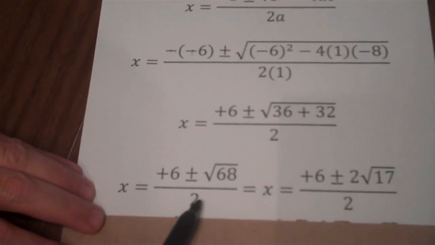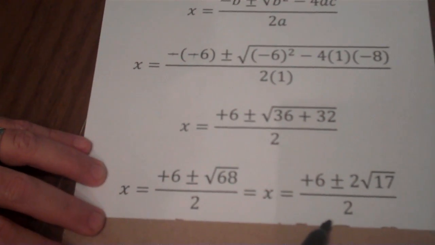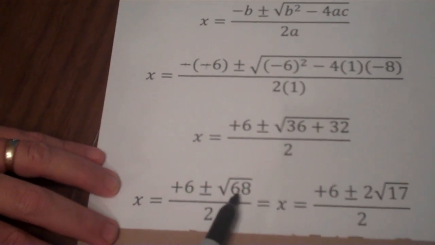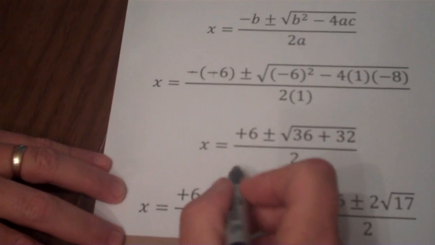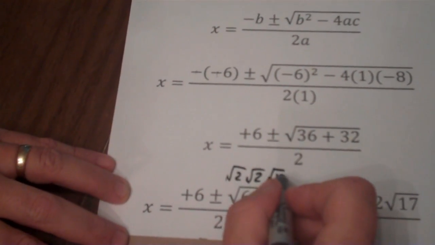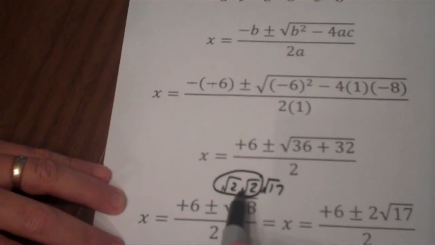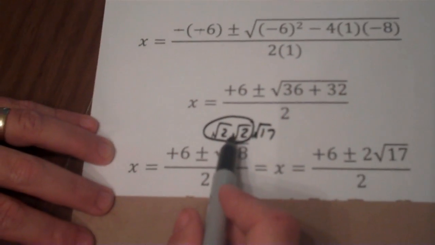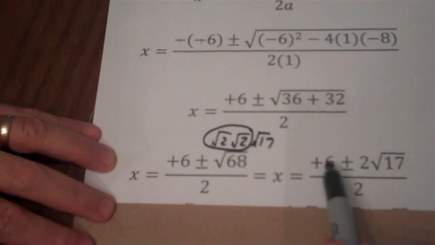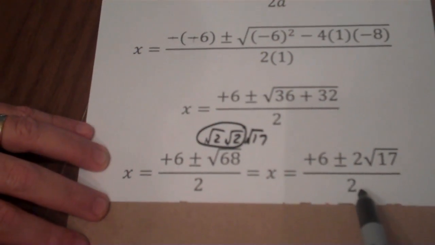I will accept this on the test, but just as an exercise, let's reduce the radical and the fraction. First of all, if you reduce this radical, it actually becomes the square root of 2 times the square root of 2 times the square root of 17. Now the square root of 2 times the square root of 2 is simply 2. So this reduces to 2 radical 17. I can now rewrite my answer as positive 6 plus or minus 2 radical 17 over 2.